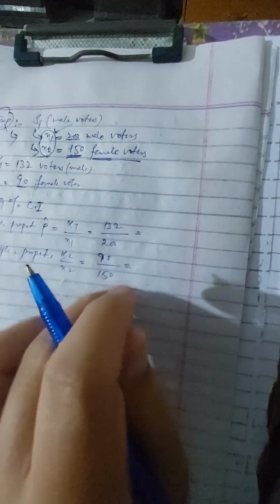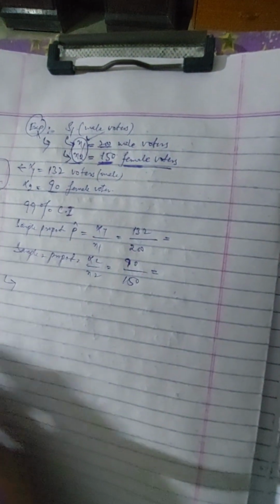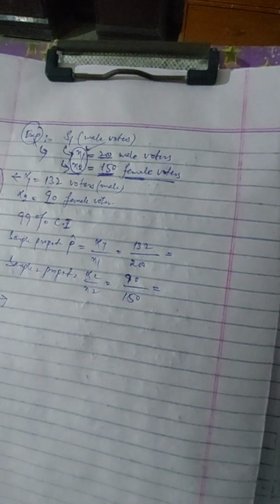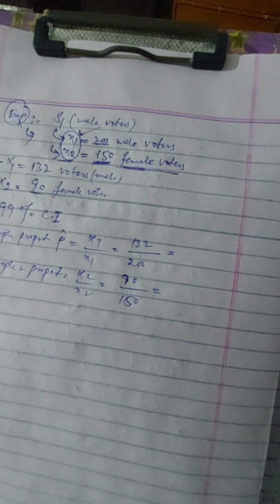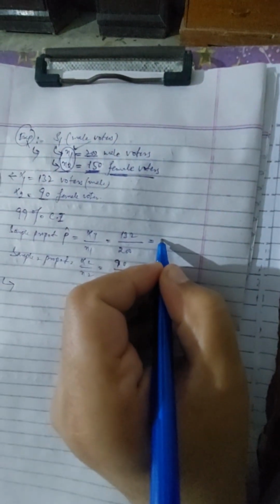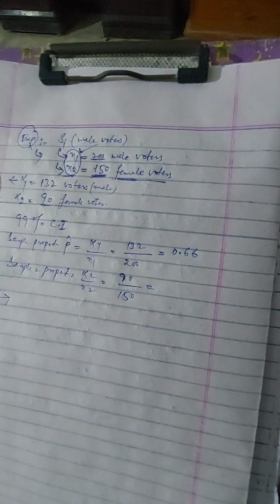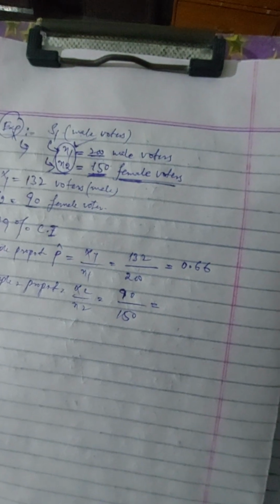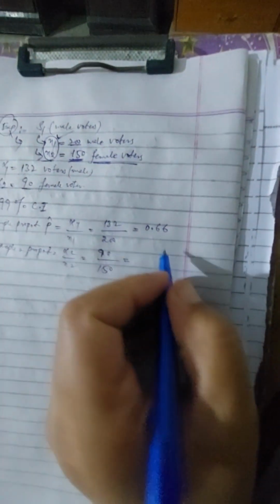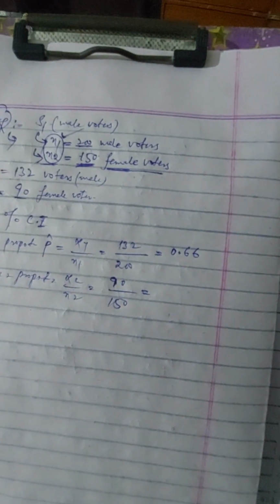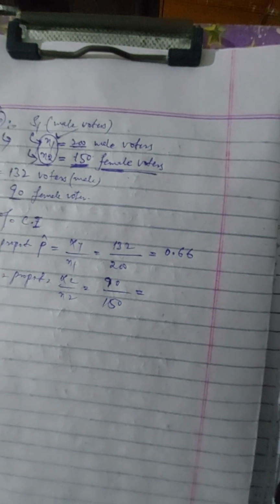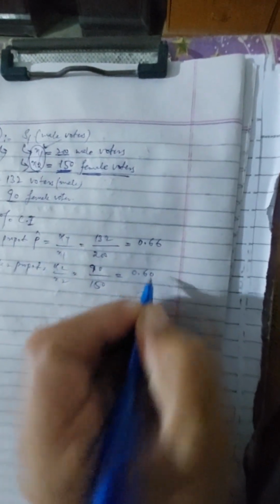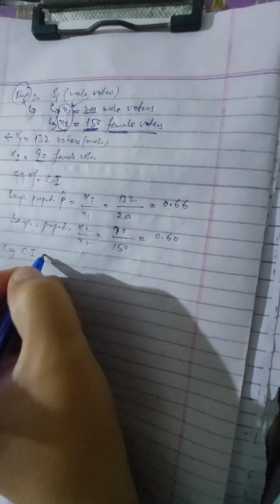Let me calculate these two. 132 out of 200 is 0.66, or 66%, and 90 out of 150 gives us 60%, 0.60.